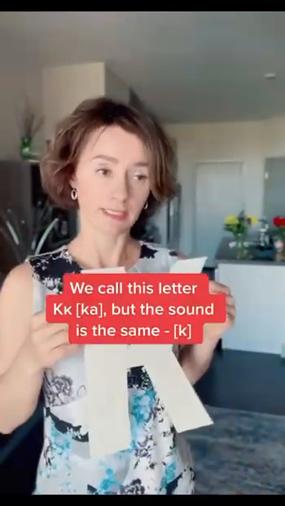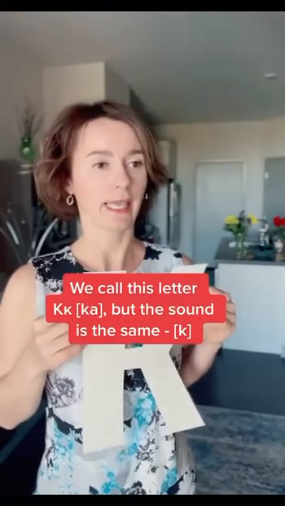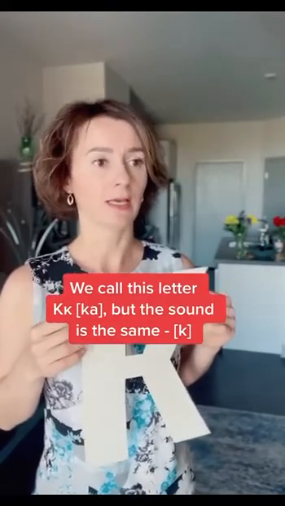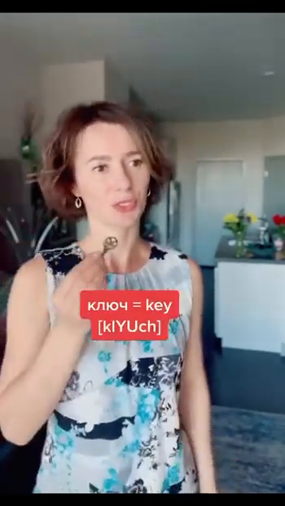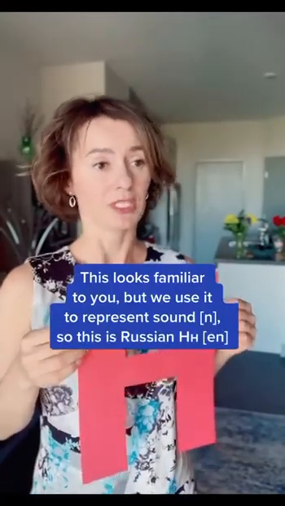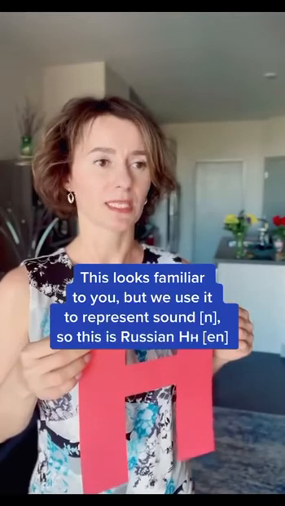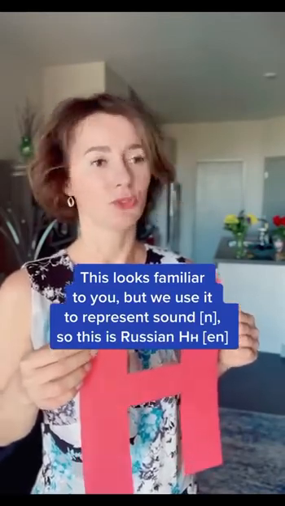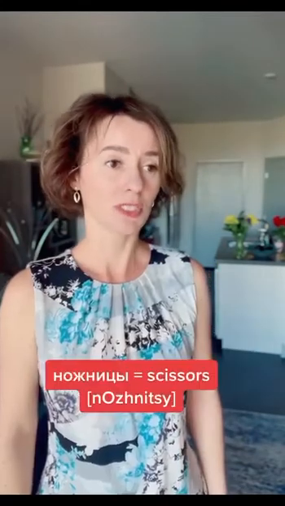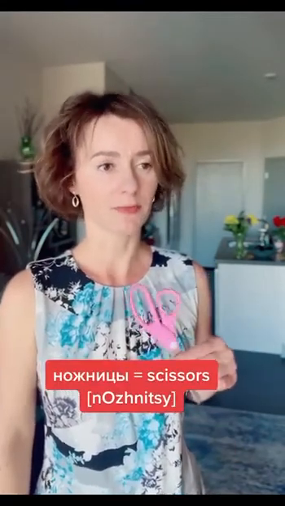We call this letter K, not K, but the sound is the same, K. We use it in words like книга or ключ. This looks familiar to you, but we use this letter to represent sound N. So this is Russian N, not H. We use it in words like ножницы or нож.